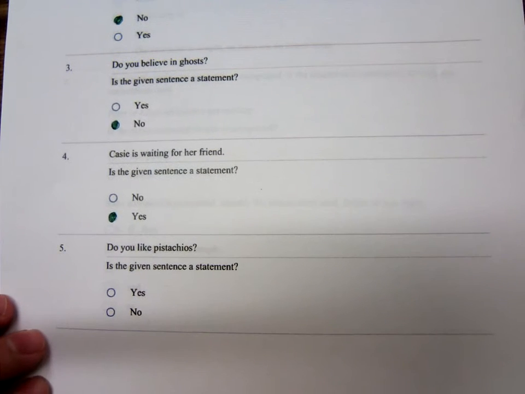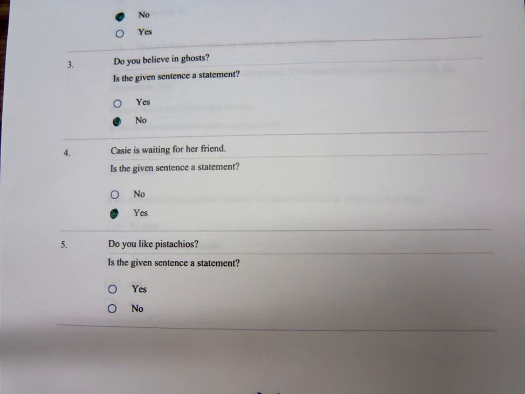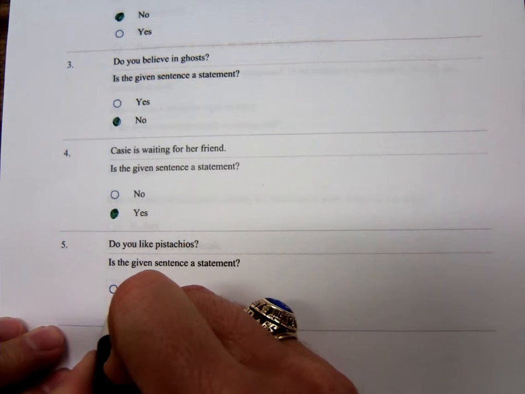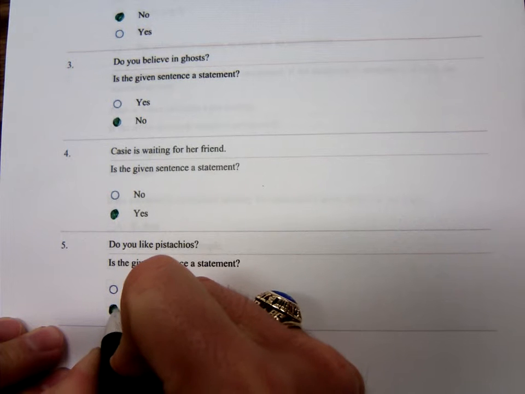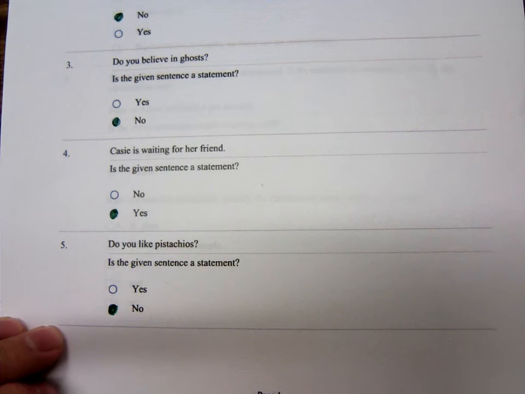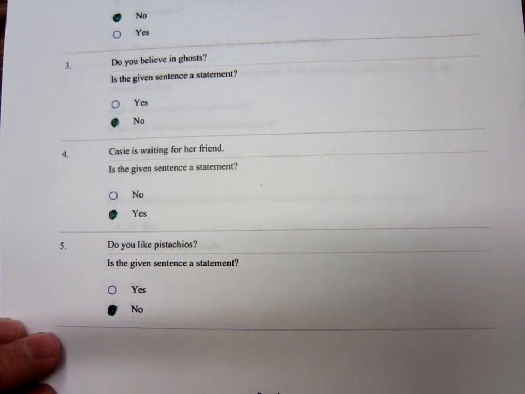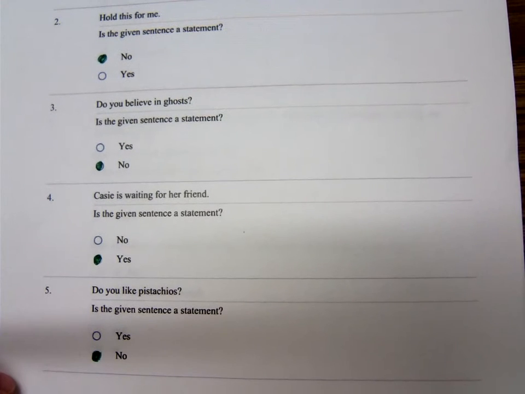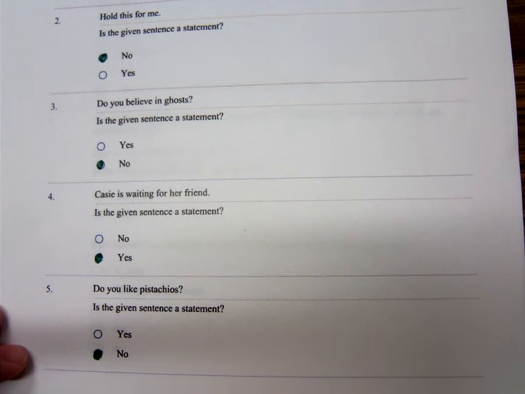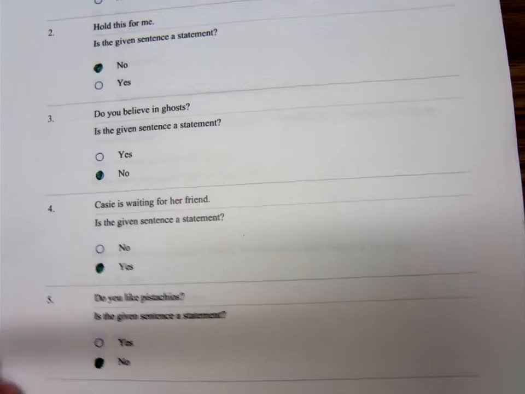Here's another question. Do you like pistachios? That's not a statement that can be assigned a true or false value. If it is that John likes pistachios, then you can ask John, do you like pistachios? Is that true or false? But do you like pistachios is not a statement.